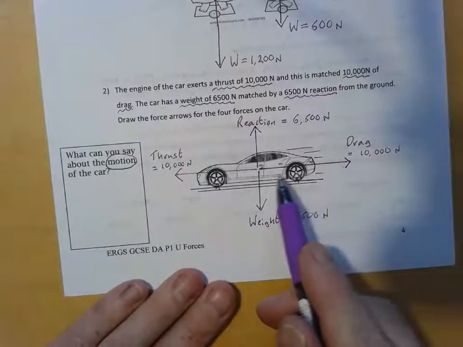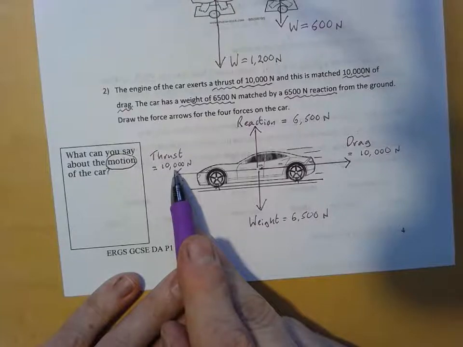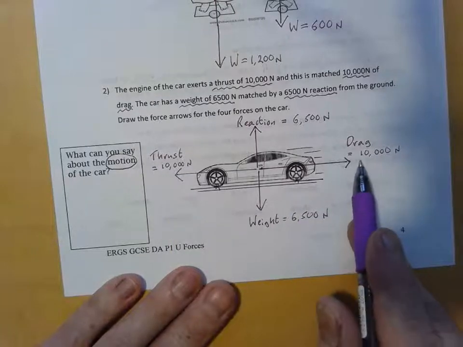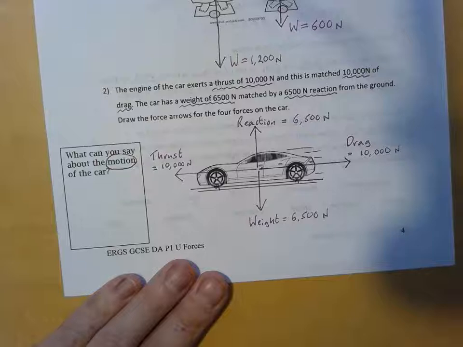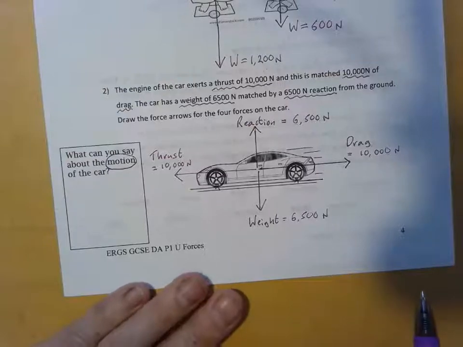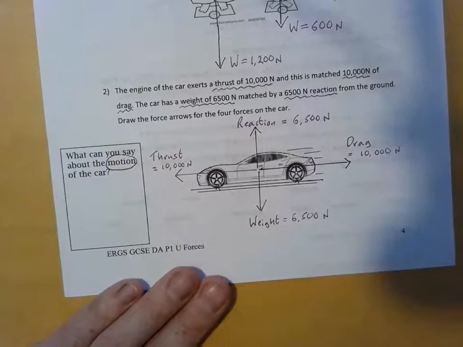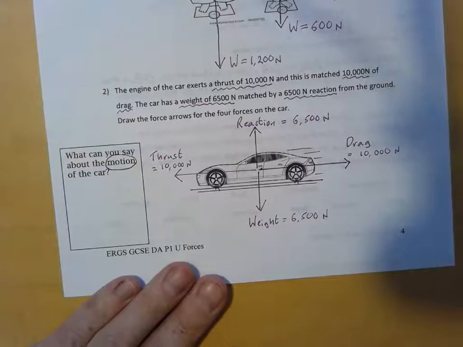The car is moving along the road. The engine is pushing it forward with 10,000 newtons, but the drag force is holding it back with a force of 10,000 newtons. So what's it going to do? Is it going to speed up? Is it going to slow down? Is it going to stop? Well, actually it's going to do none of those.